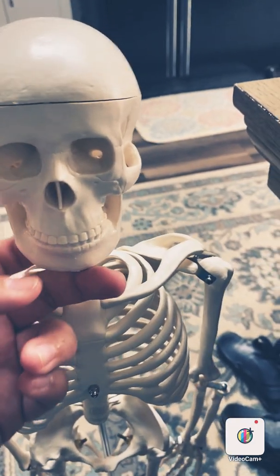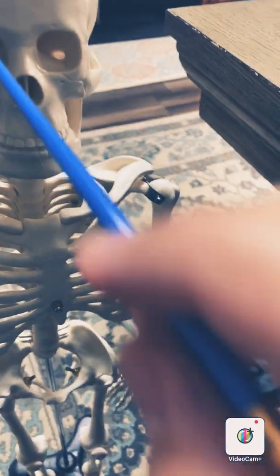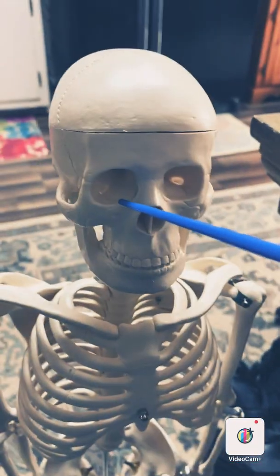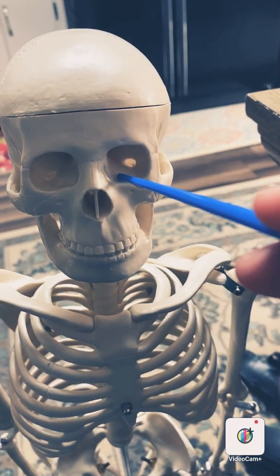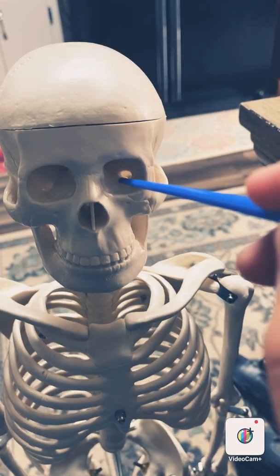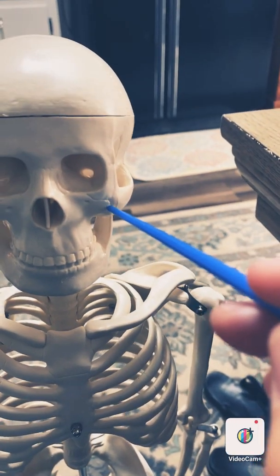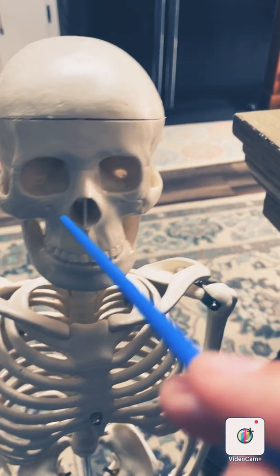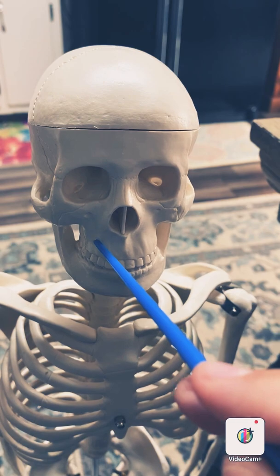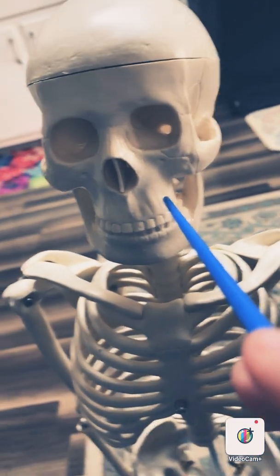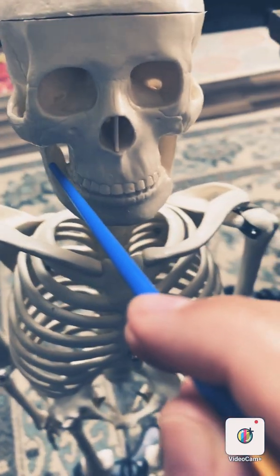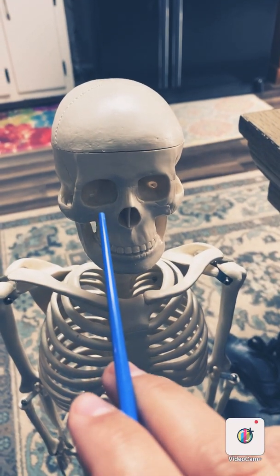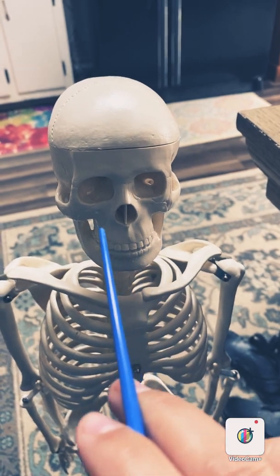So the maxilla bone is from right here. This is the jawbone. And it reaches up into the orbit of the eye socket, which is right about here. And the same in the left, to right about here to where this suture is. You can see the sutures. And here's the other part. As you can see, this is the top jaw. So it's right up in here, in this area of the facial structure.